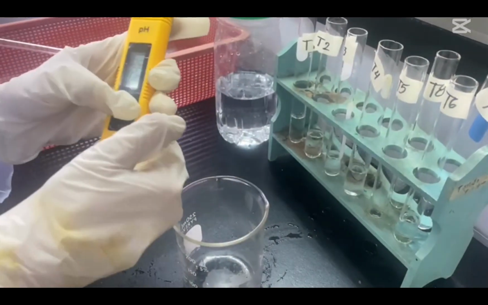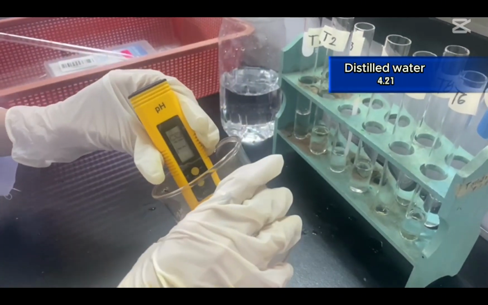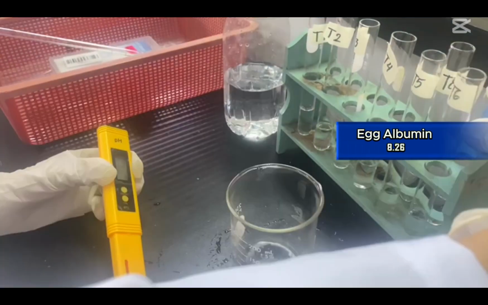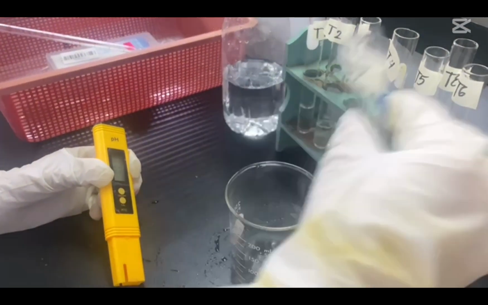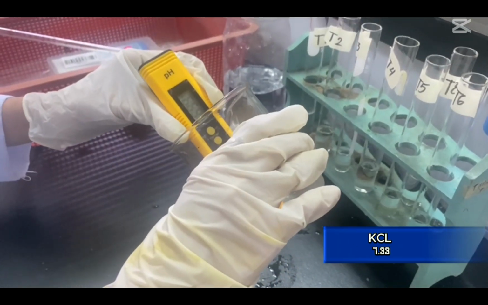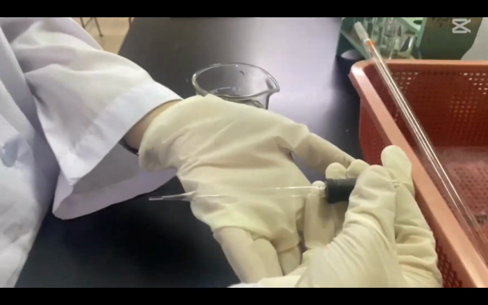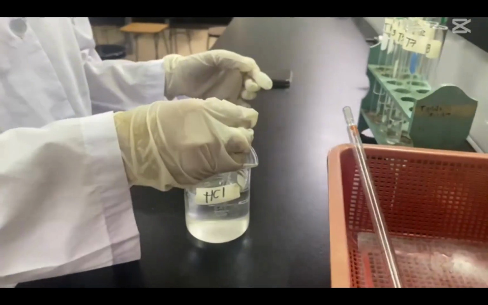According to the pH meter, the pH of distilled water is 4.21, that of egg albumin is 8.26, that of phosphate buffer is 6.54, and that of potassium chloride is 7.33. Next, we will add either an acid or base to each test tube to see how they affect the pH.